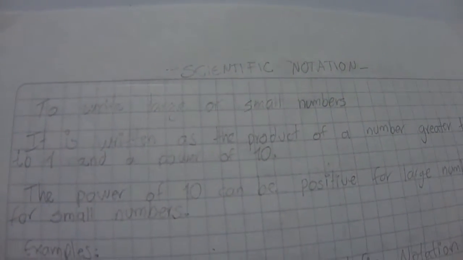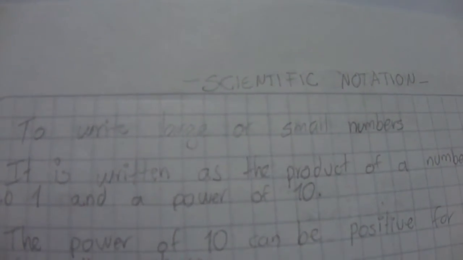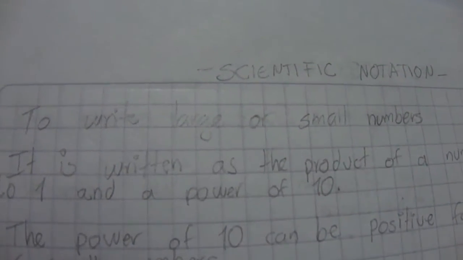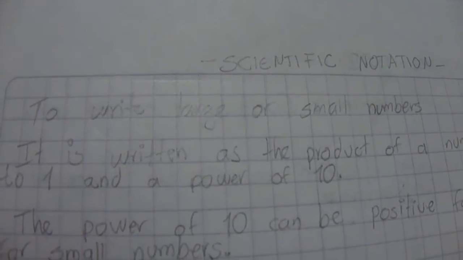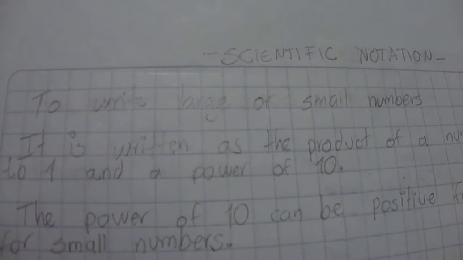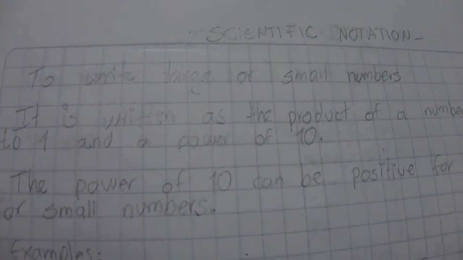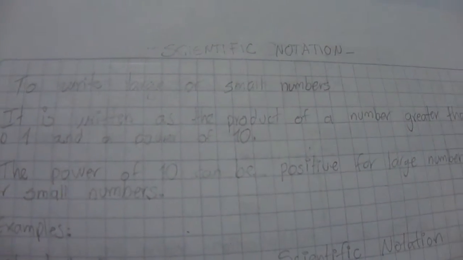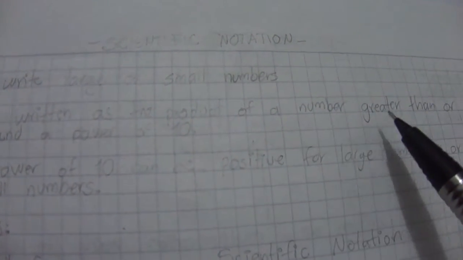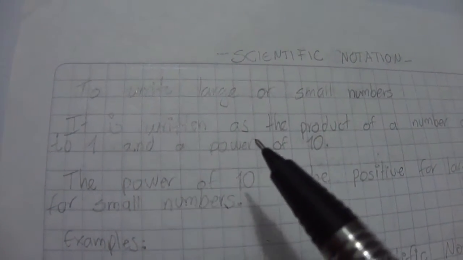Scientific notation is an application of rational numbers, since when dividing we can express very large or very small numbers. The scientific notation is written as the product of two factors. First, a number greater than or equal to 1 and a power of 10.